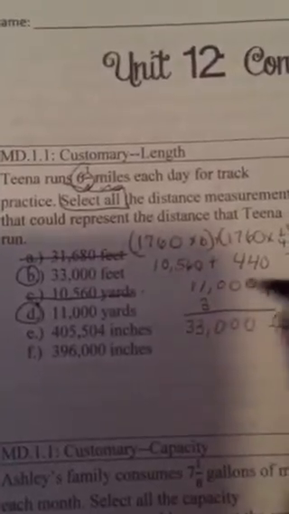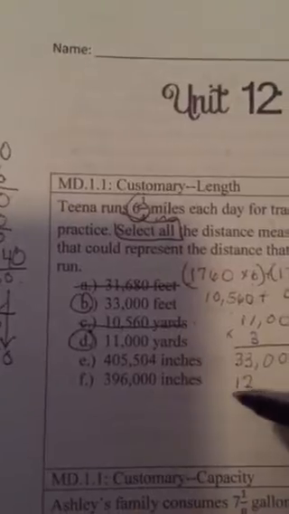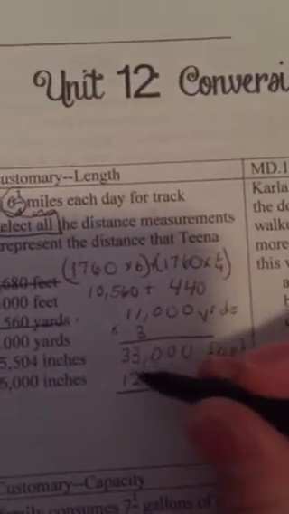And now I'm going from feet to inches, again, bigger to smaller, so I'm multiplying this whole thing through, which I should have put there. And again, I'm going to just multiply my basic numbers and then I'll drop down those zeros. So I'm doing 33 times 12.